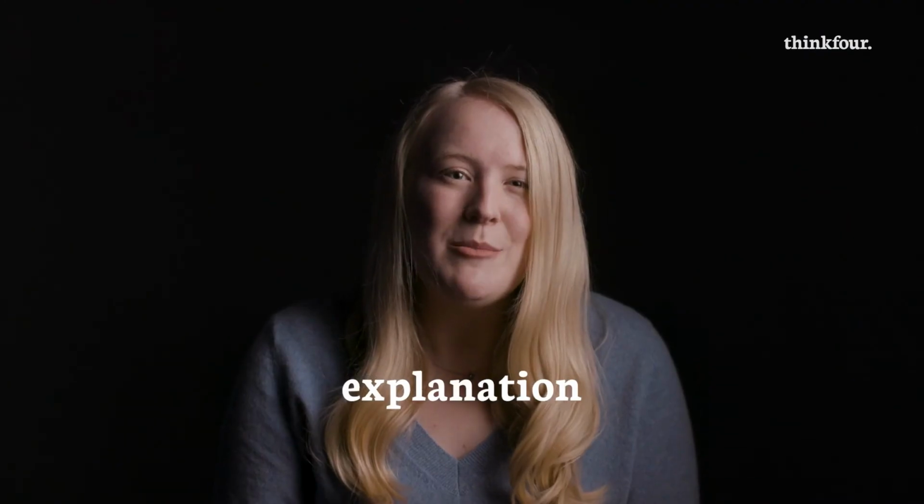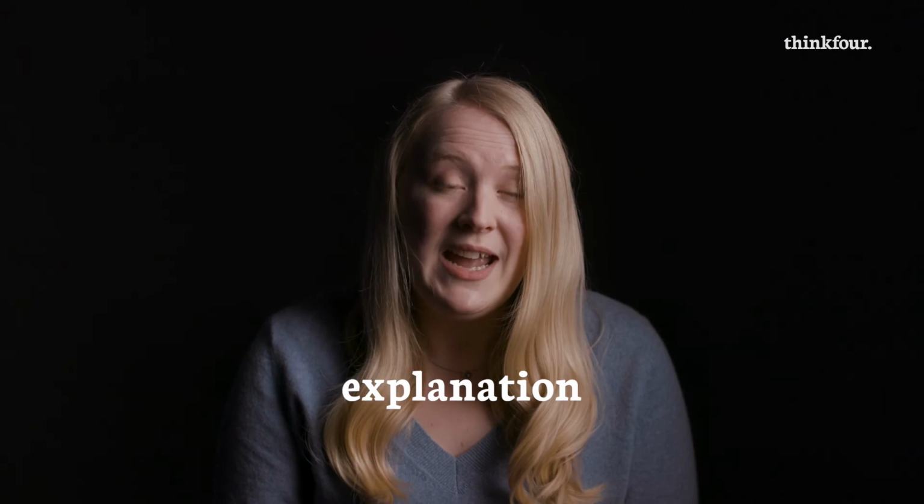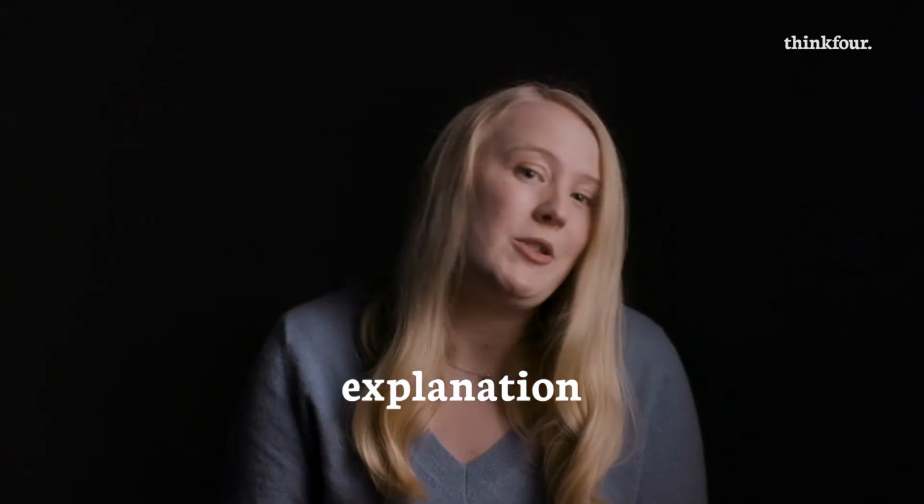Finally, we need to think about our explanation. This is the most complex part of the paragraph, and it isn't as simple as explaining what the quotation means. You need to explain how the quotation proves your point, analyse the language that has been used, and link back to the theme and question. So remember, point, context, evidence, explanation, PCEE.